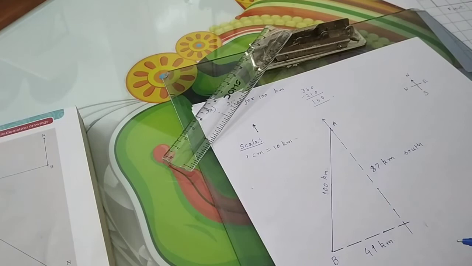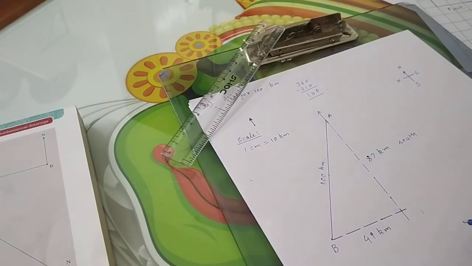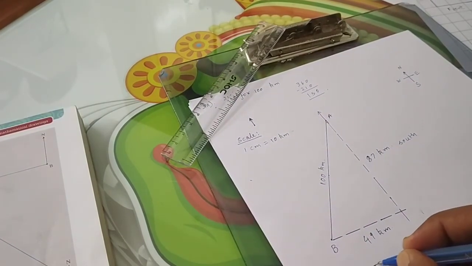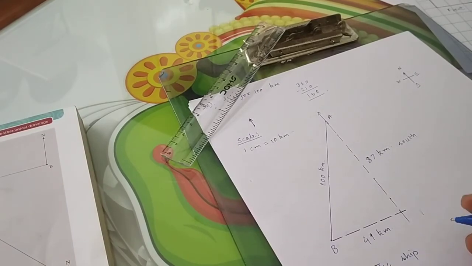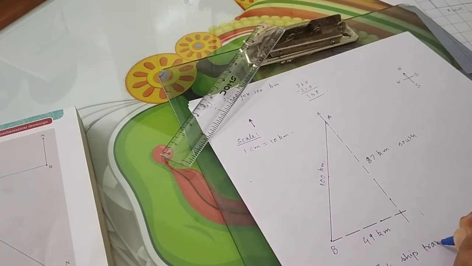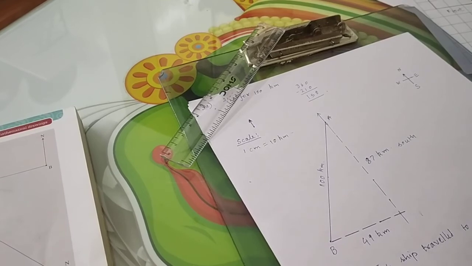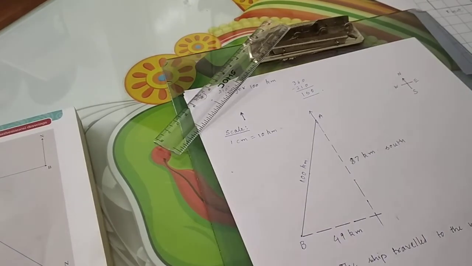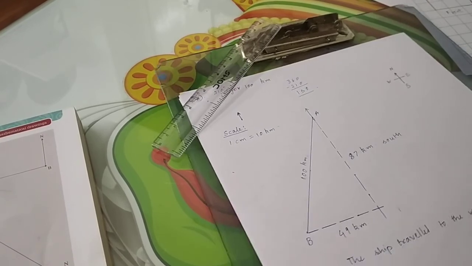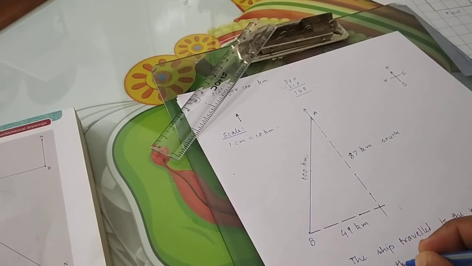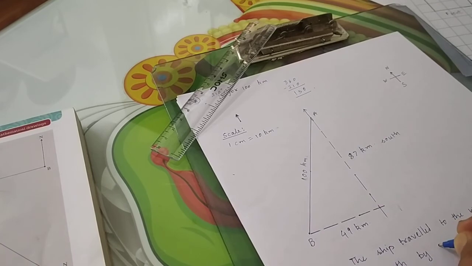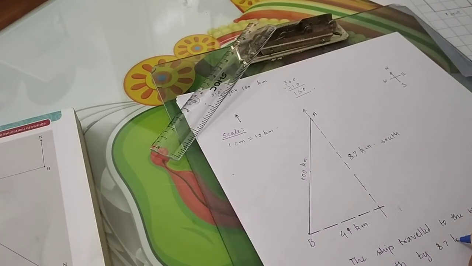So the answer for this problem is the ship has traveled to the west by 49 kilometers and south by 87 kilometers.